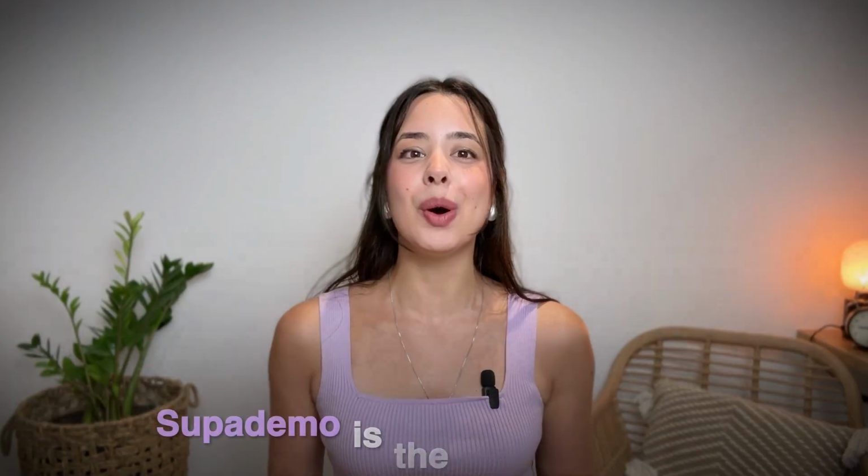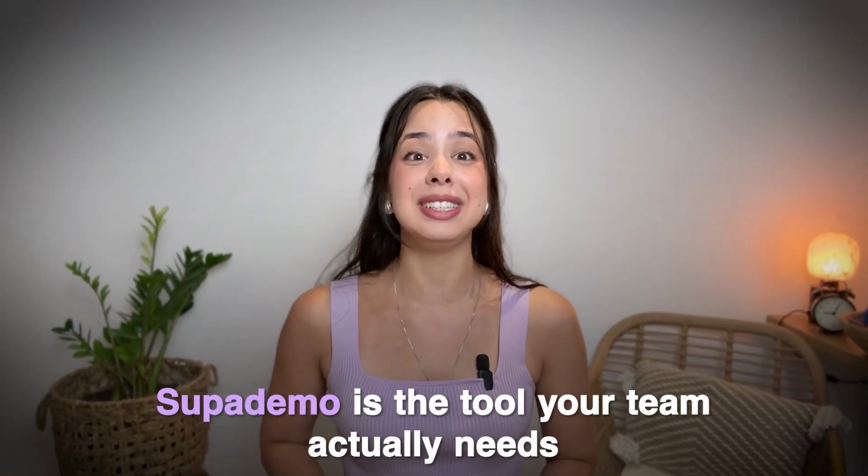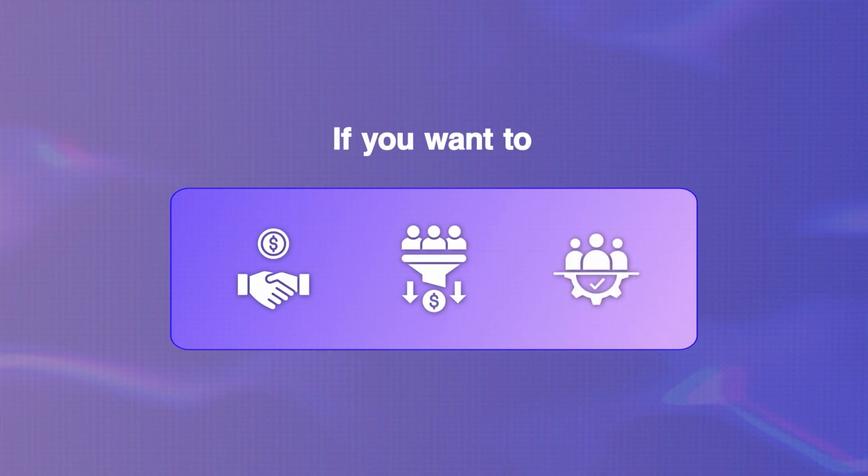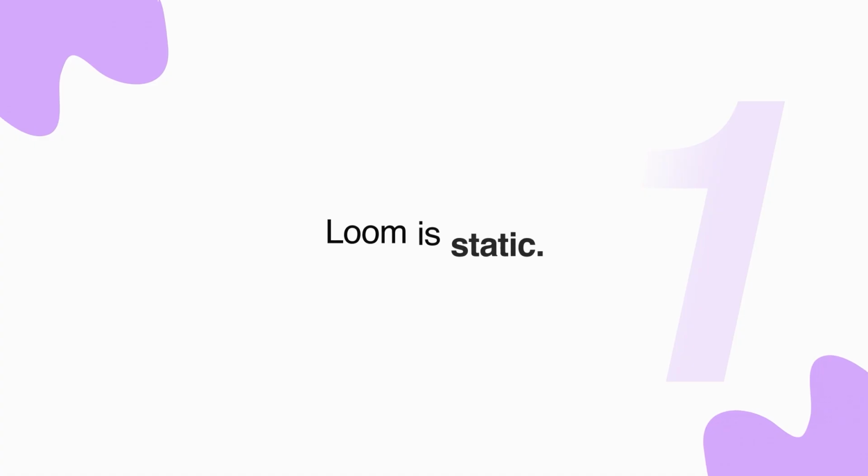and why Supademo is the tool your team actually needs if you want to close deals faster, convert leads better, and onboard users at scale. Stick around for reason number 5 because it's the one that no video tool, not even Loom, can touch. Let's get into it. All right, reason number 1, Loom is static.